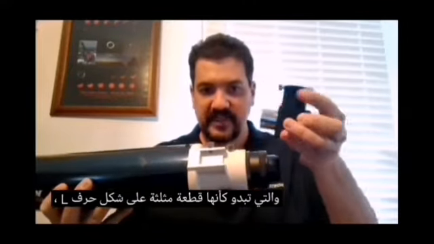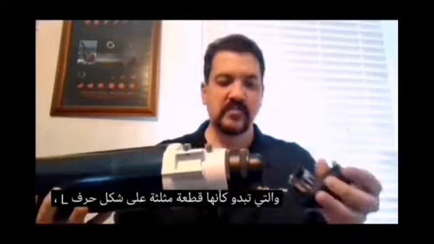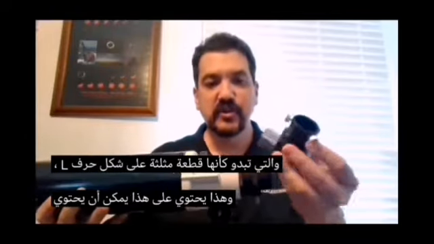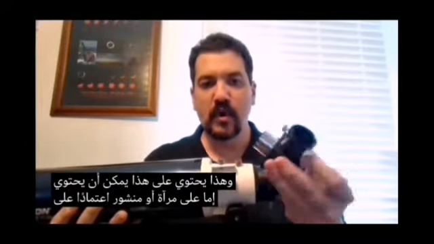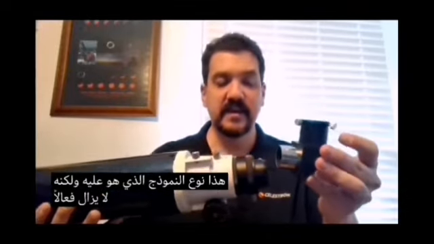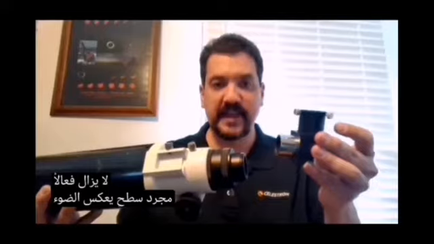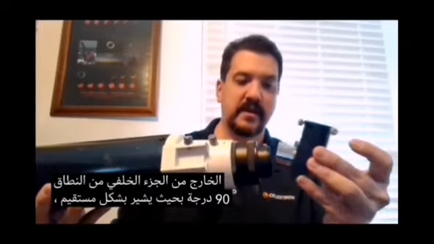Now, by adding an accessory called a star diagonal, which looks like this, it's the L-shaped piece, kind of triangular. This could contain either a mirror or a prism, depending on the type of model that it is, but it is still effectively just a surface that reflects the light coming out of the back of the scope 90 degrees so that it points straight up.